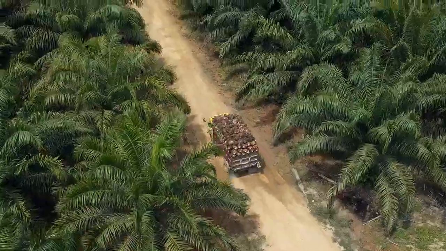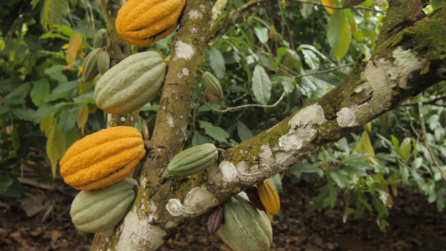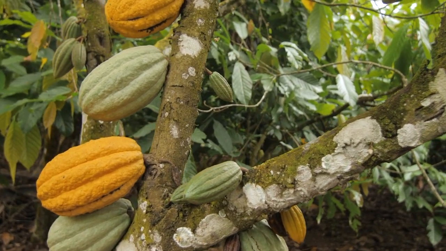Trace maps the supply chains of forest risk commodities in key producing countries. This could be palm oil from Indonesia, soy or beef from Brazil, cocoa from Côte d'Ivoire, or other commodities linked to tropical deforestation. This video explains how we do that.